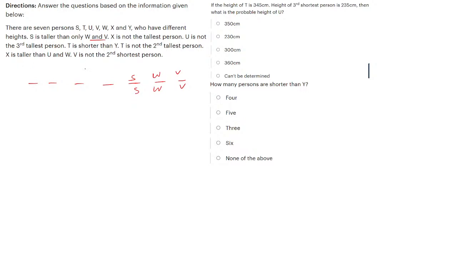And X is taller than U and W. See, X is taller than U and W. X at most can come here, not here, right? And also X is not the tallest person. So X can be here or X can be here. If X is here, then U is here. Now it's saying T is shorter than Y. T is not the tallest. This is T here.